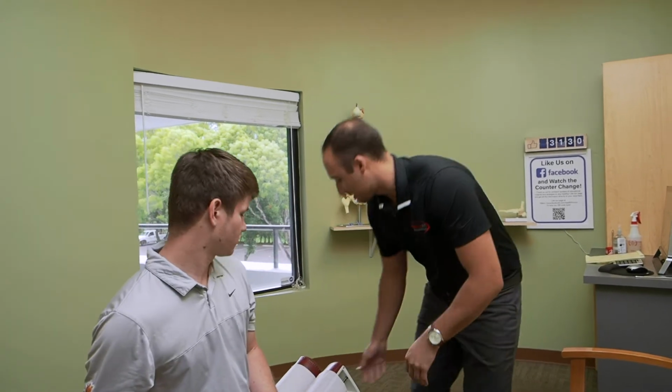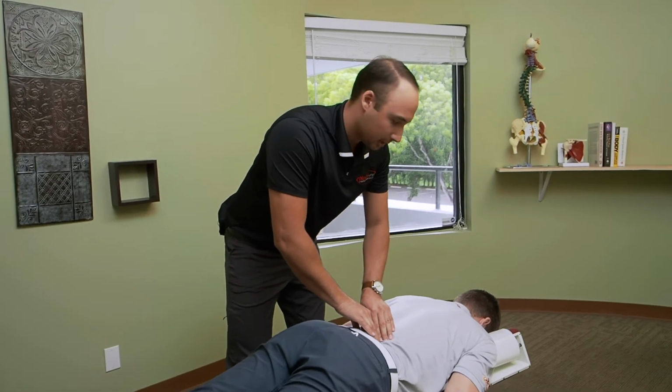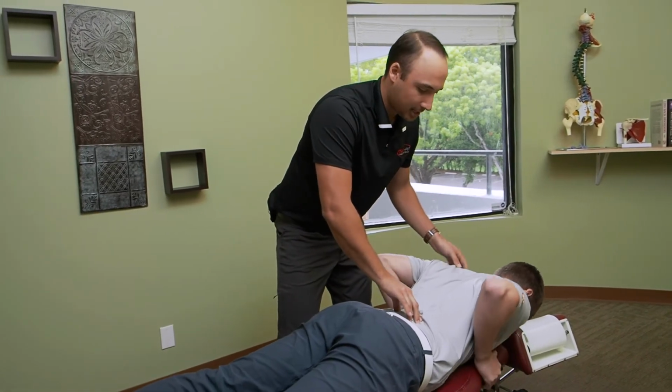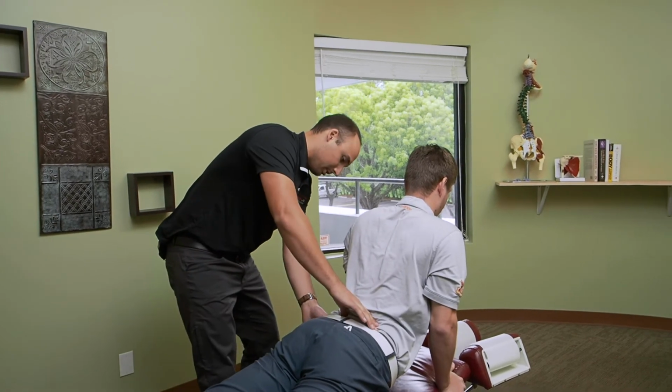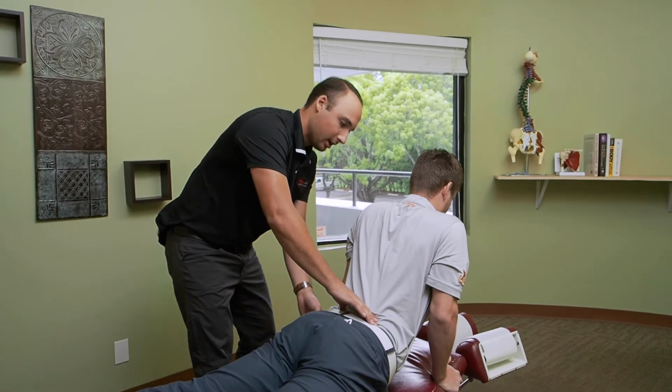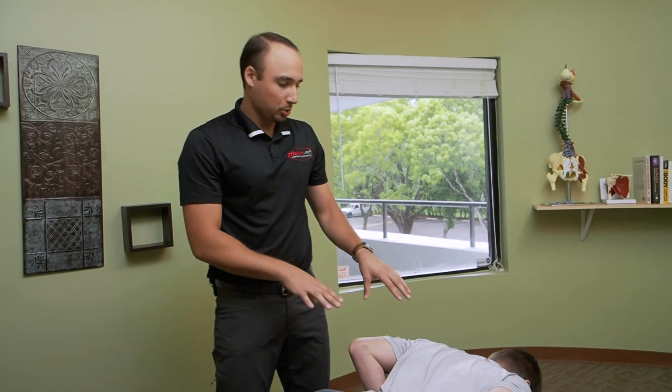In order to do this, I'm going to have him lay on his stomach. We're going to apply a little bit of pressure to his low back here, and I'm going to have Stefan push up as high as he can go, just like that. He's going to keep his hips on the table, so drop down just a little bit for me, right there, and then go back down. We're going to repeat this 10 times.